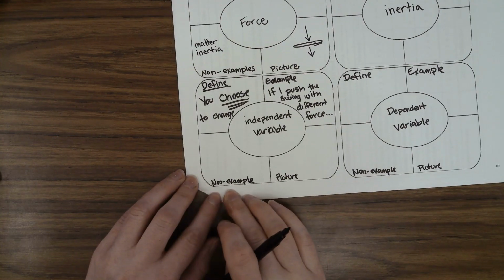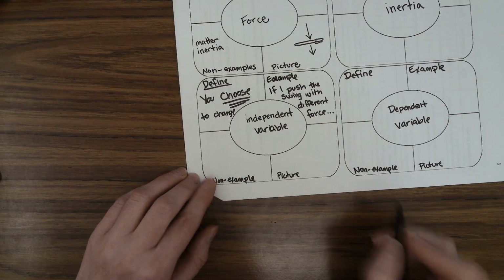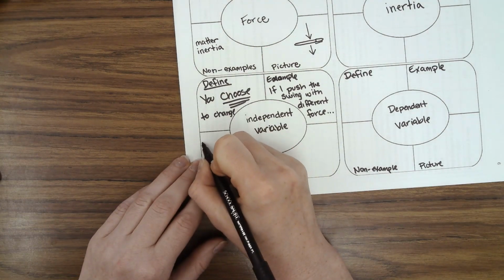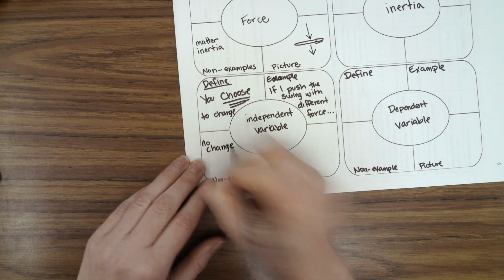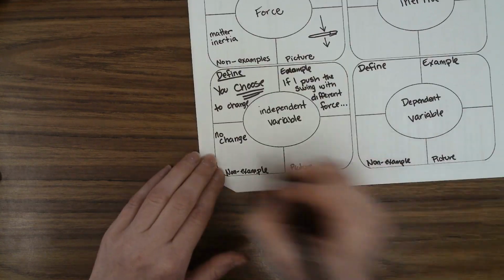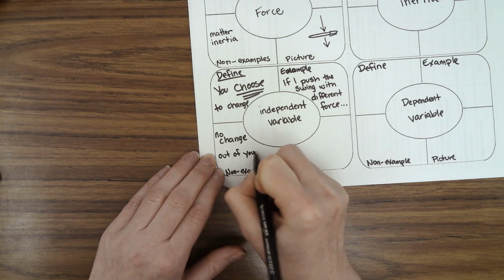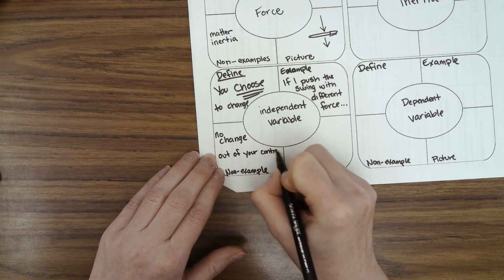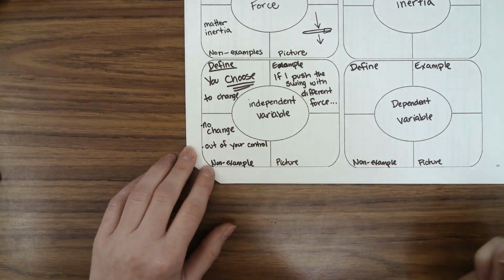Now we're going to do a non-example. Remember, a variable is something that can change. So if it doesn't change, no change, then it's not even a variable, let alone an independent variable. Similarly, if it is out of your control, meaning you're not the one that's changing it, then it is not an independent variable.